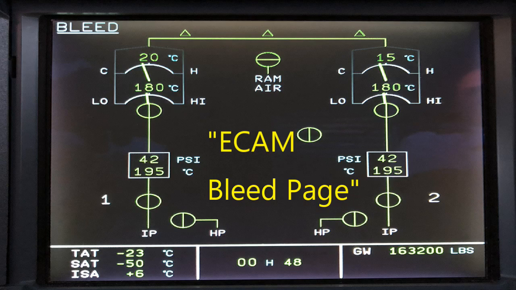So that gives you an idea of the BMCs, your BMC1 and BMC2, and then of course the push button switches in the flight compartment.